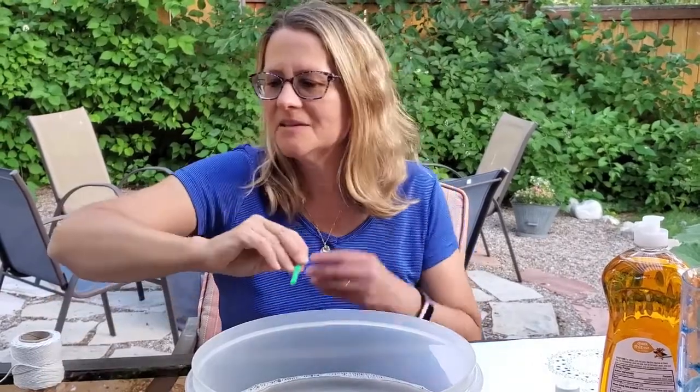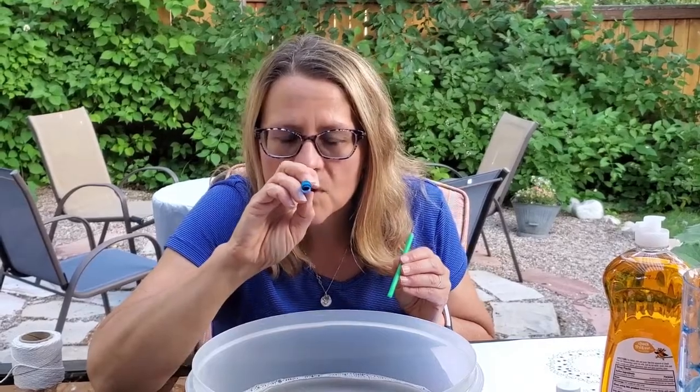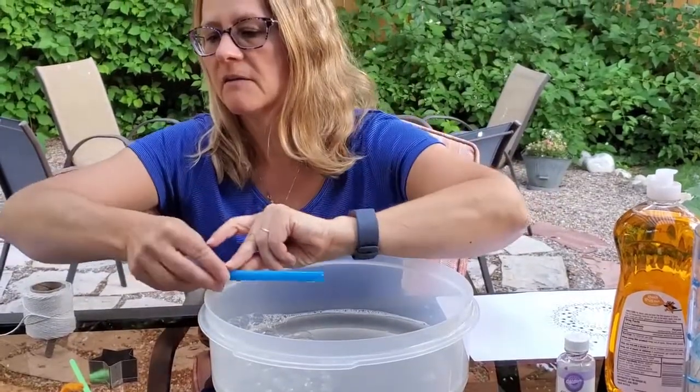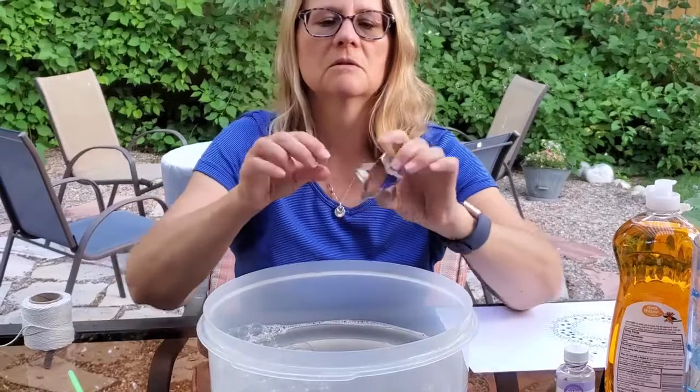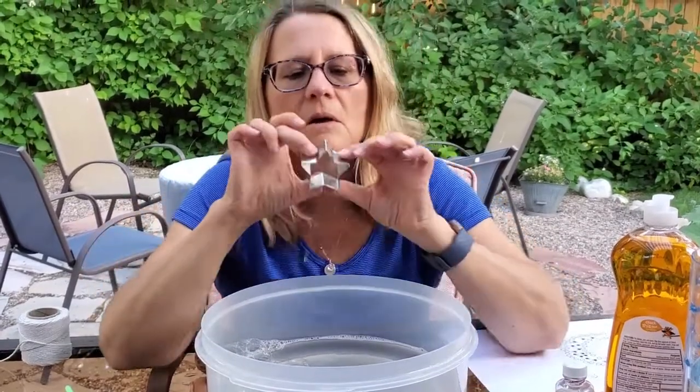You can also use straws to make little bitty ones. I have little straws and I have bigger straws. Like I said, you can make them out of just about anything. You can even use cookie cutters. So let's try this out.